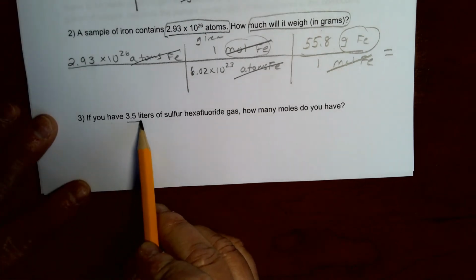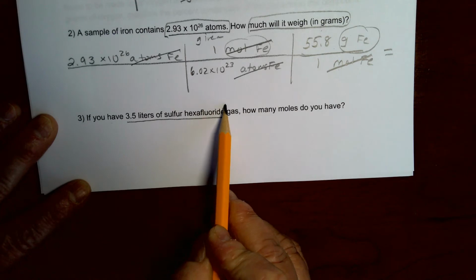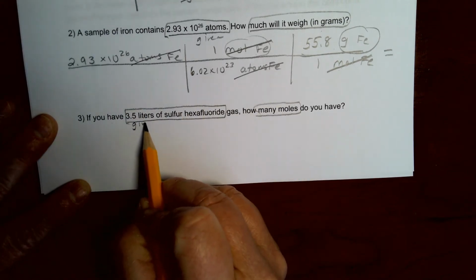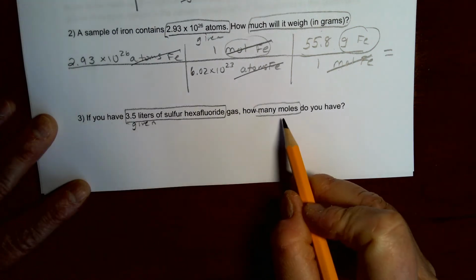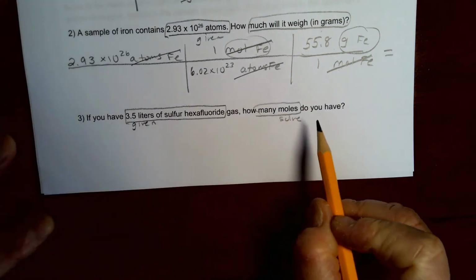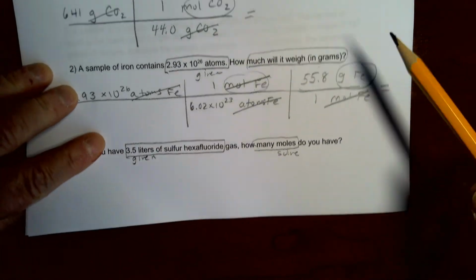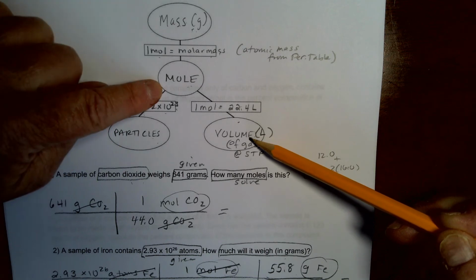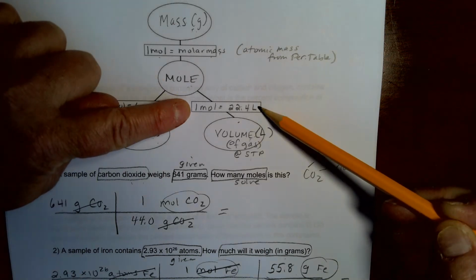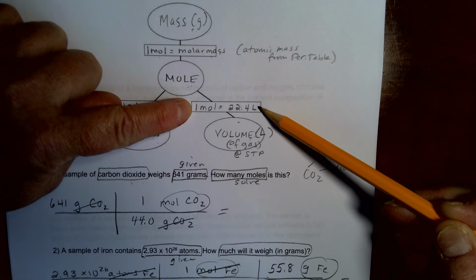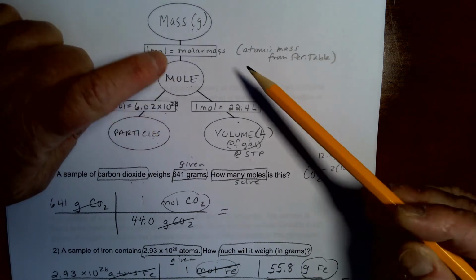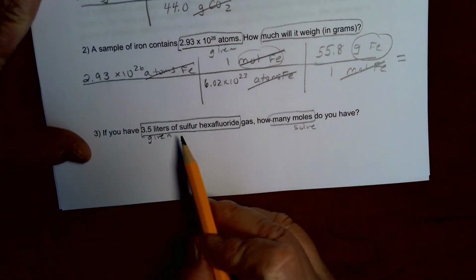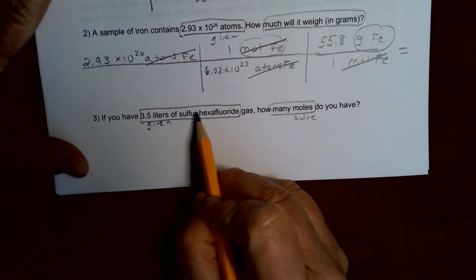If you have 3.5 liters of sulfur hexafluoride, how many moles do you have? So we are given liters, which is volume, and we are being asked to solve for moles. So if we look at our map, we are given liters, and we are being asked to solve for moles. We only need the equality of 1 mole equals 22.4 liters, so we do not need to look up the molar mass.